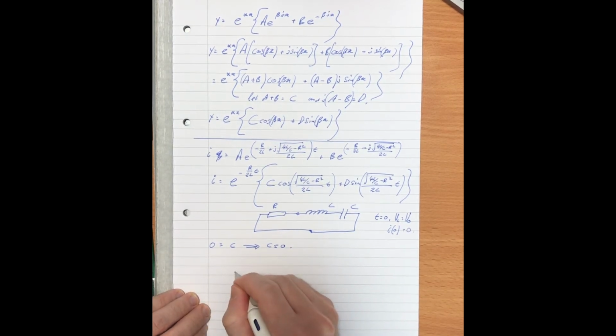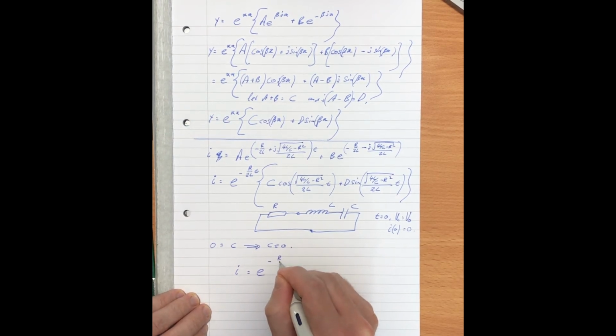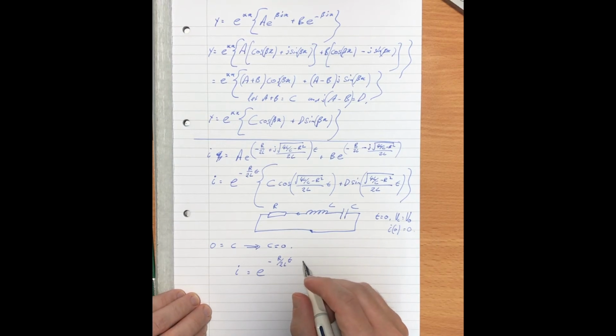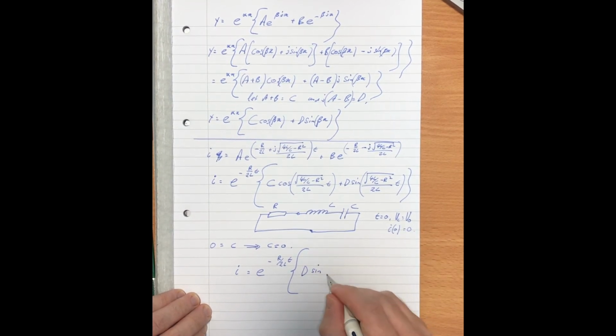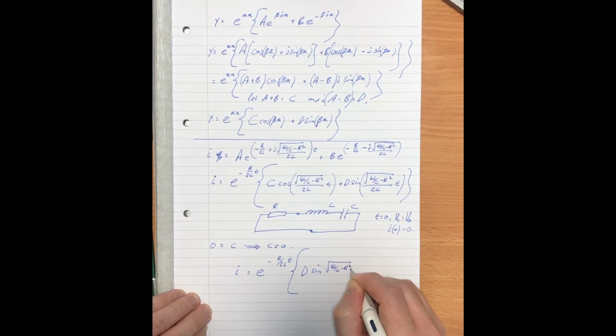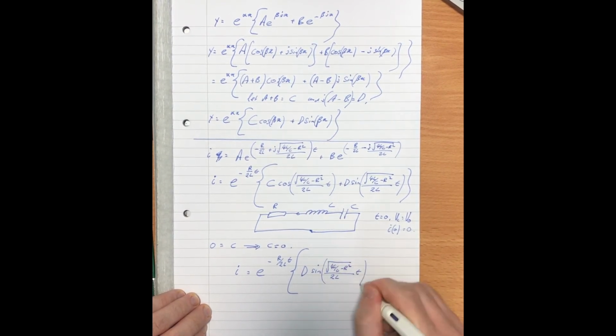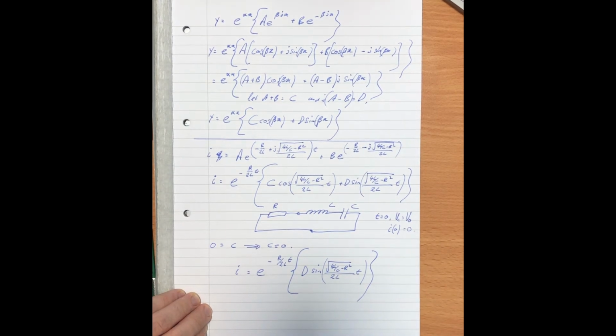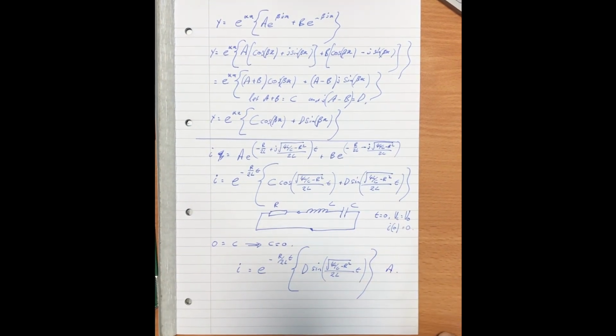So we can now say that i equals e to the minus R on 2L t times D sine root 4L on C minus R squared on 2L t. And that's going to be in amps, obviously.